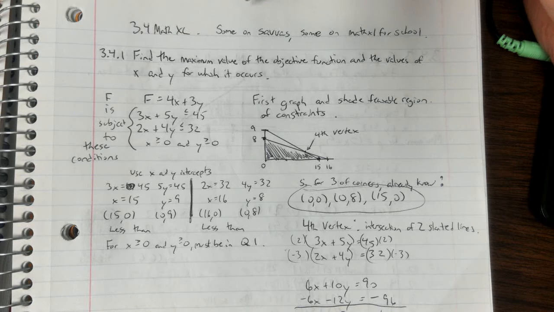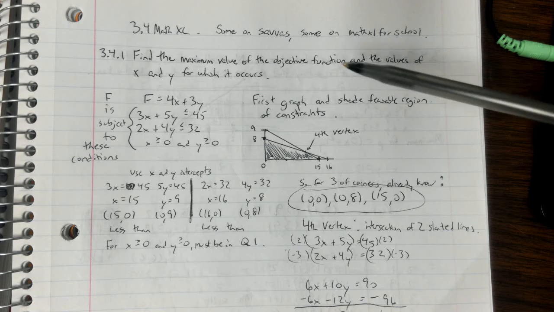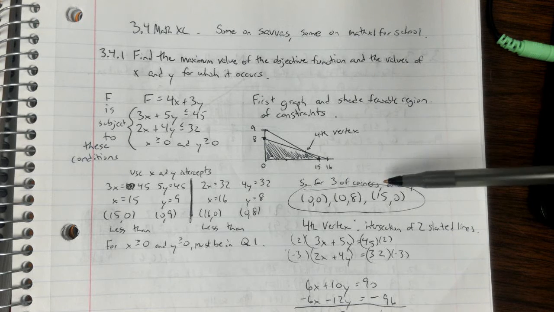Now on this particular assignment, all of the first ones are going to be on there, but then some on Savvas will and some on Math Excel for School. And so I'll point that out. But these first few are on both.